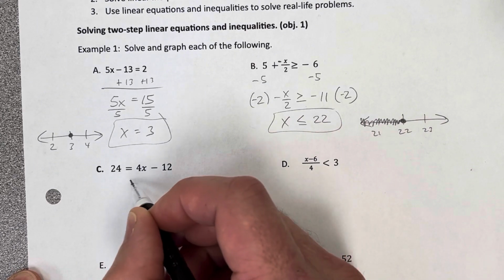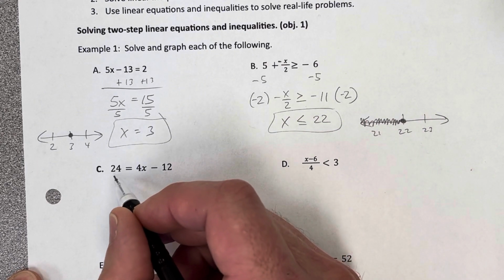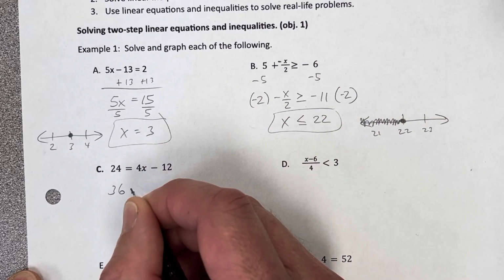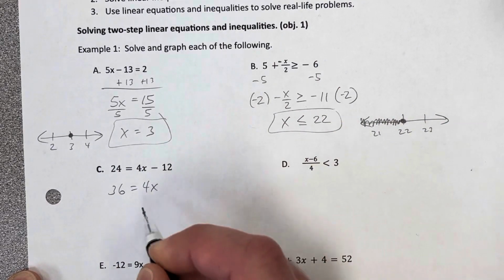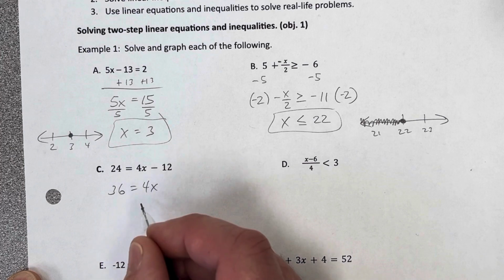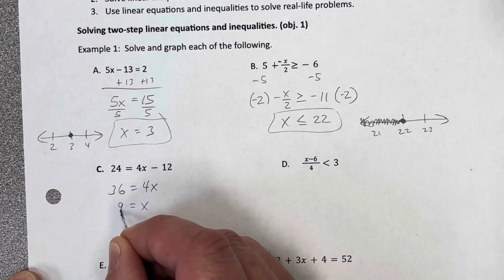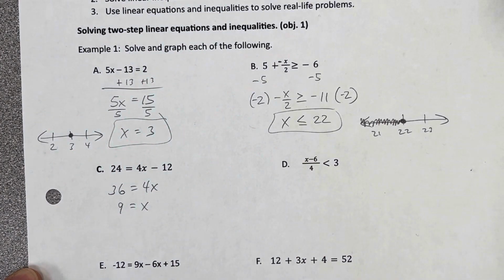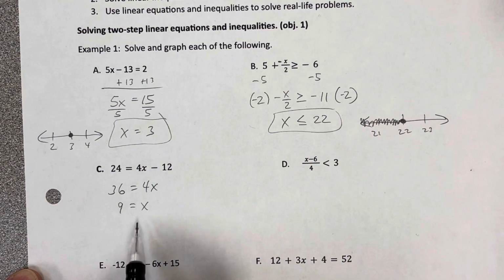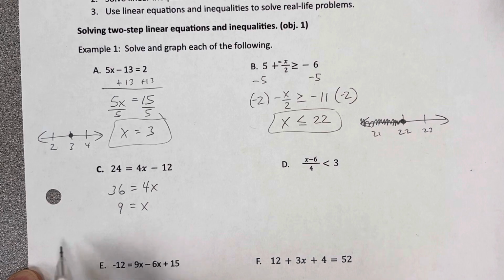I'm not going to show any work. I'm going to be sneaky. Add the 12 over and get 36. And then I'm going to divide by 4 and get 9. I'm being a little sneaky there, not showing a whole lot of work, but I don't feel like I had to. Yeah, I think you guys would be good with graphing that dot on a number line.